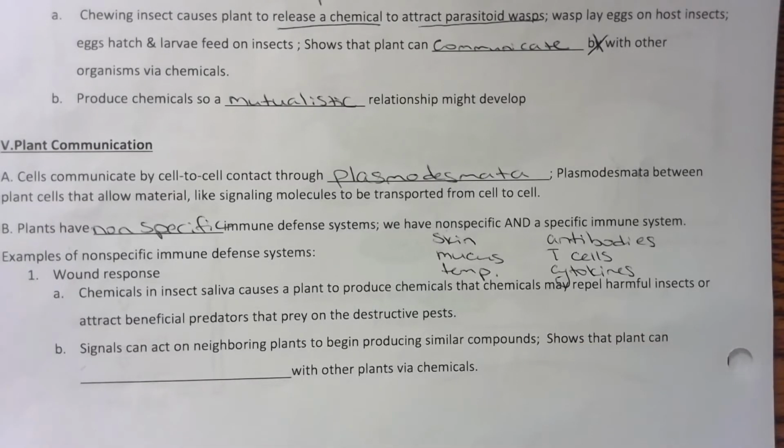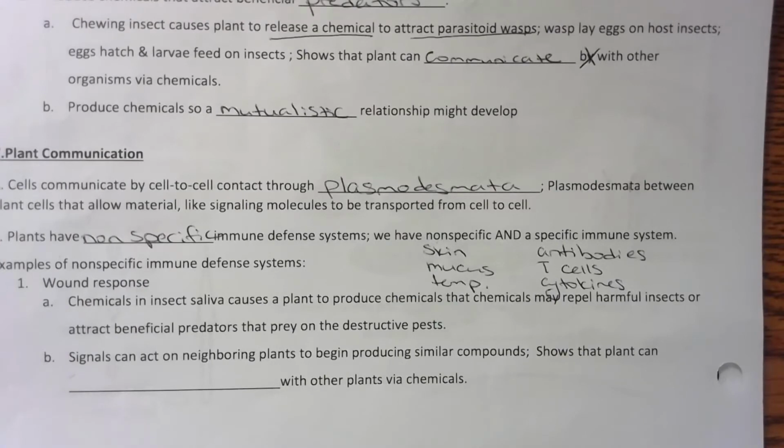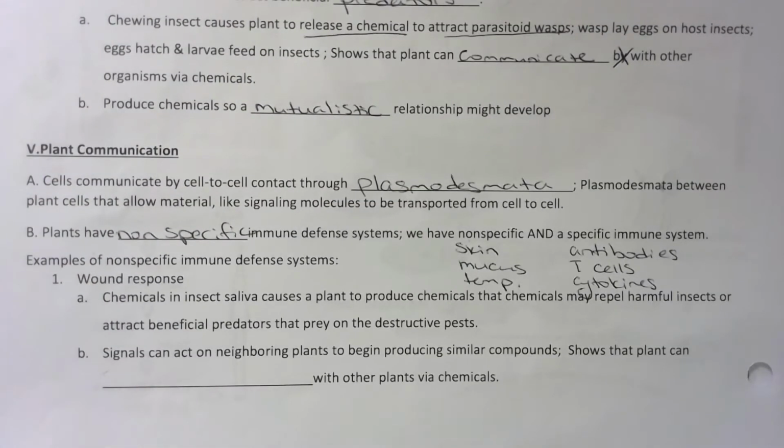T cells and cytokines are other ways that we can specifically attack something with more force. And again, we'll get into those things in the anatomy and physiology unit. I just want you to have heard them at least once before we do that.